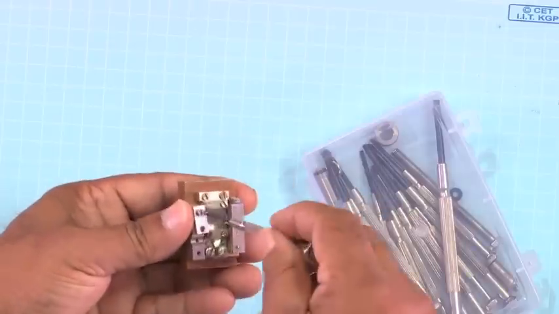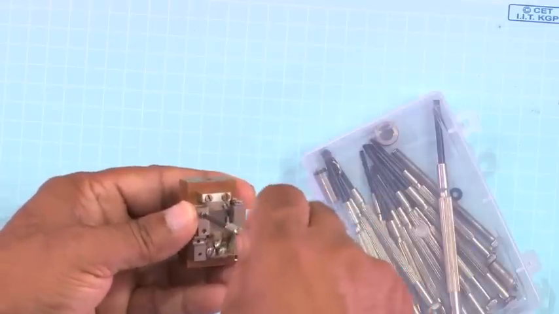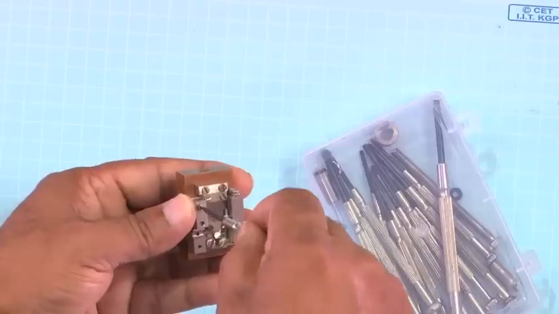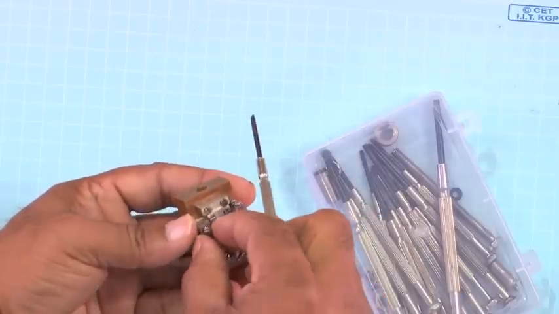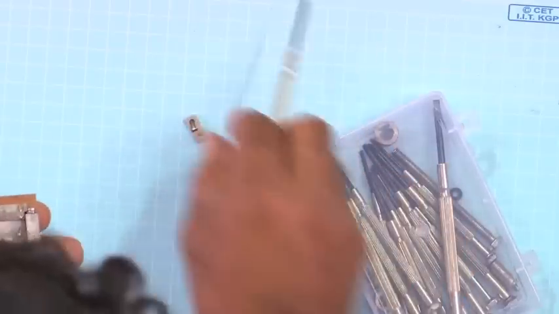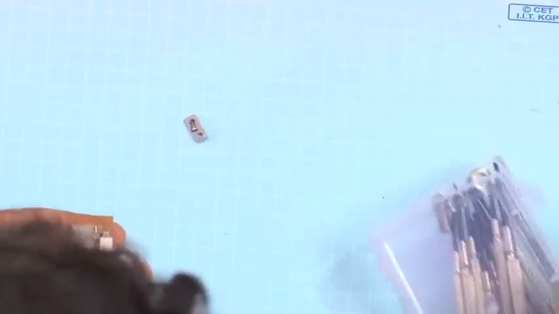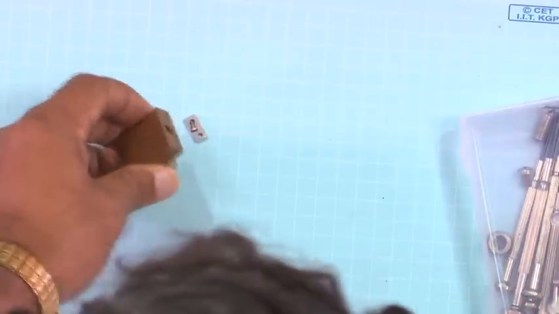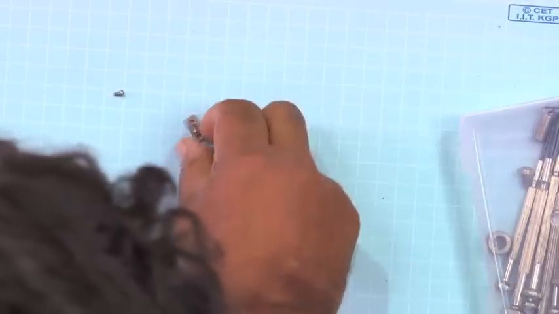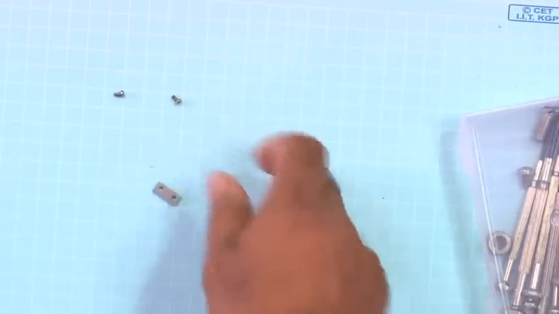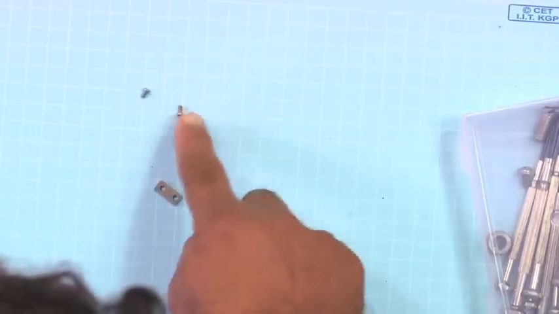So I think I can separate these pieces, okay. Now I have taken this piece out. This is the screw, okay.